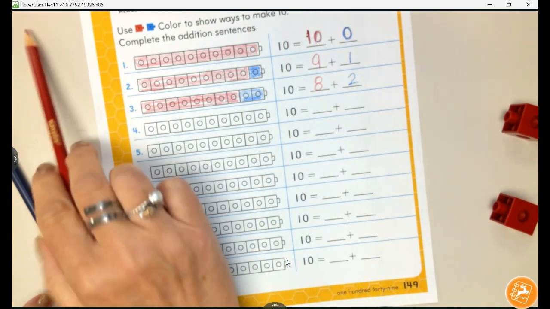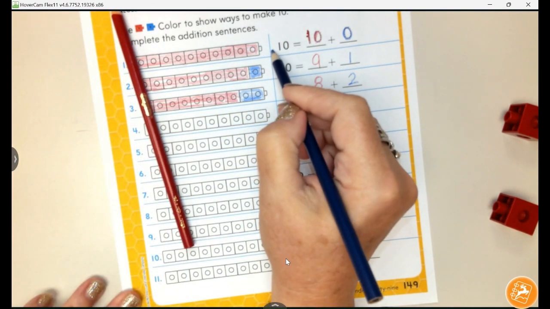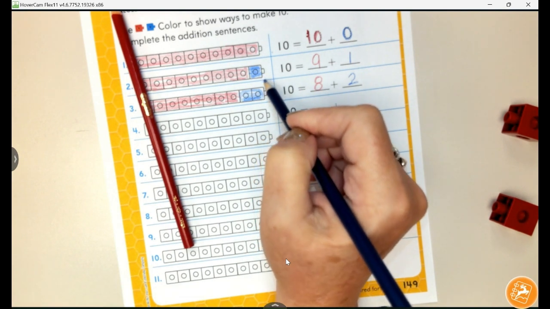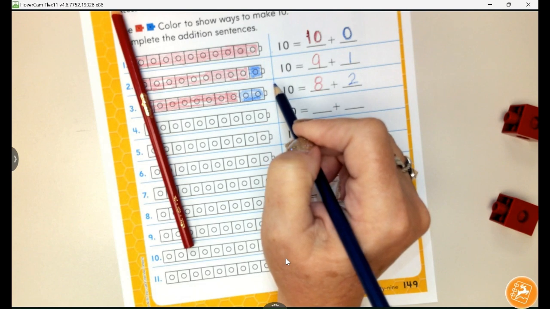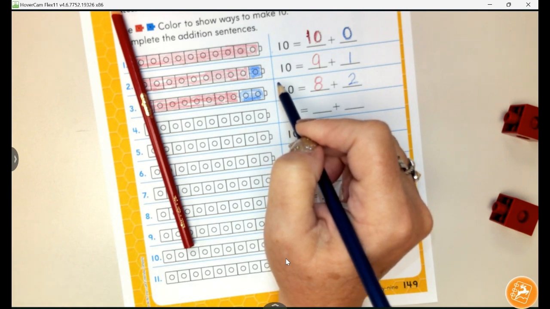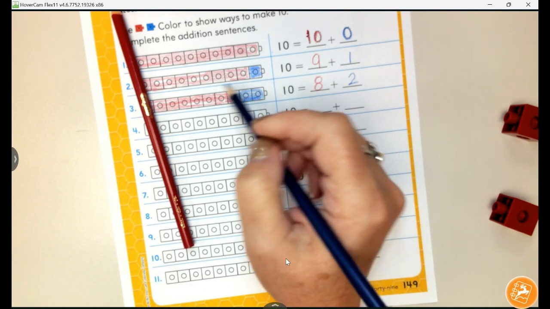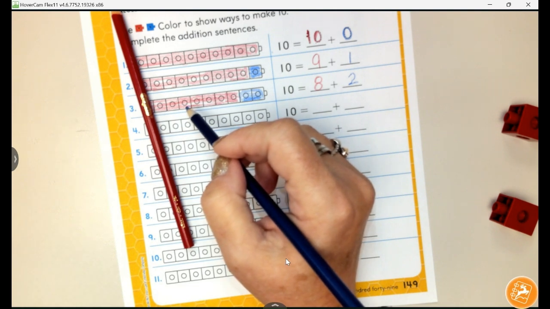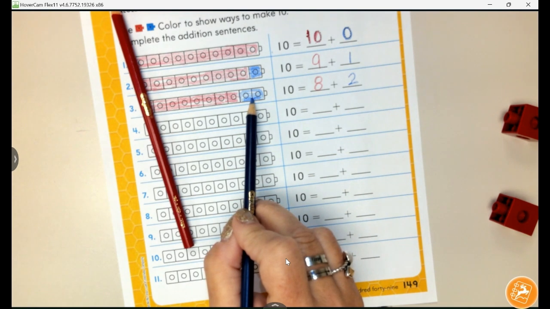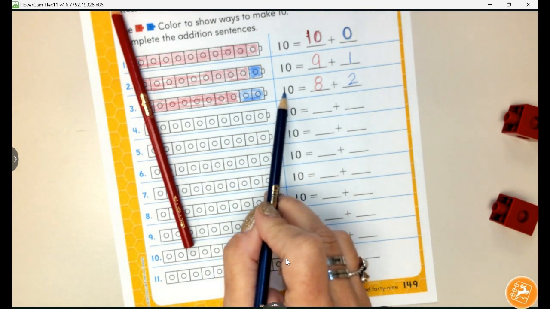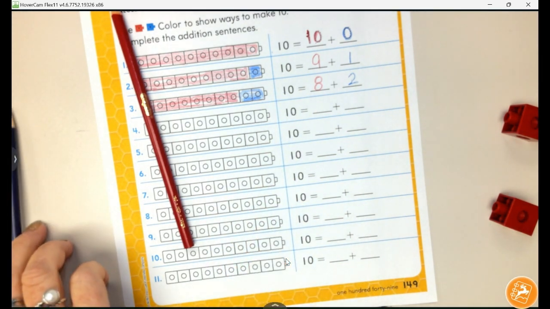Here I had 0 blue, 1 blue, 2 blue. So I want them to start recognizing that pattern so that they can make the association that as I decrease one addend, I am increasing the other addend so that my sum will stay the same.